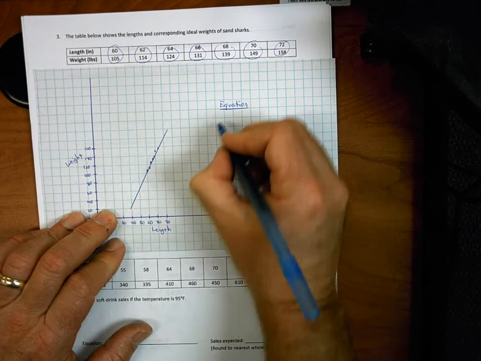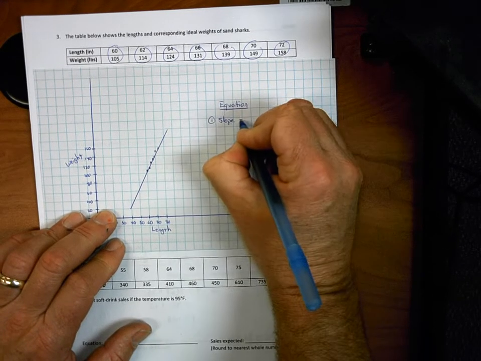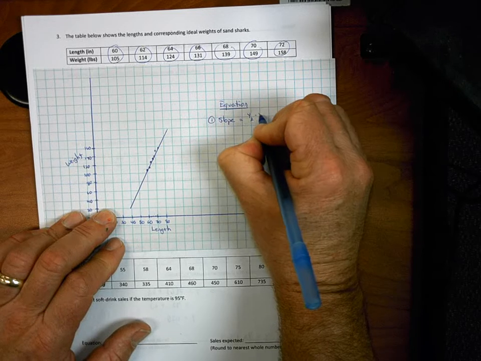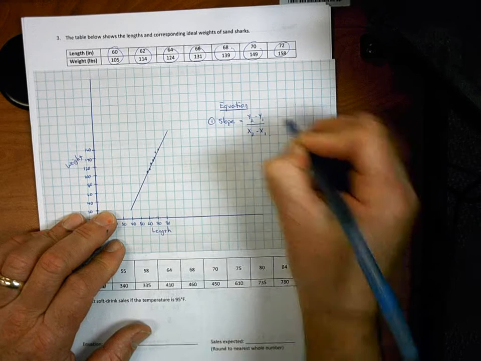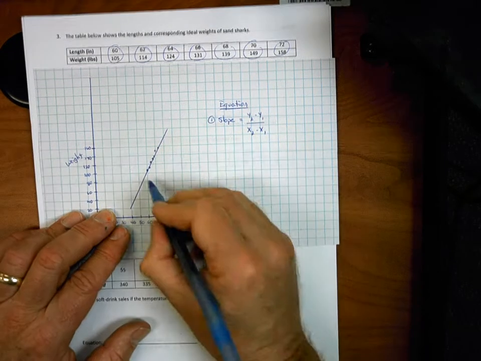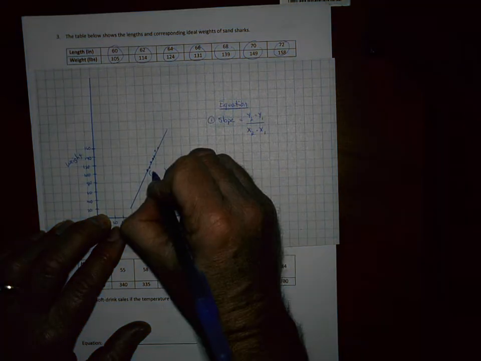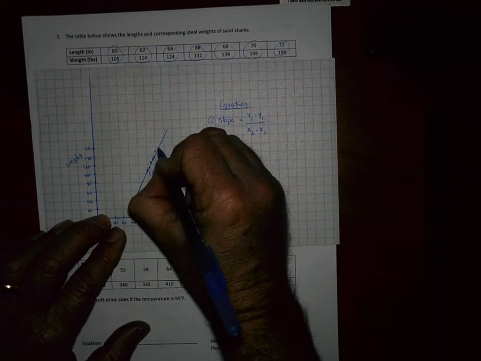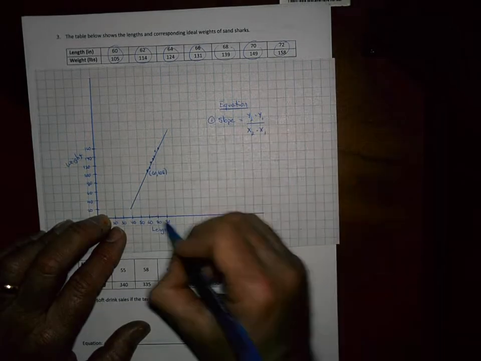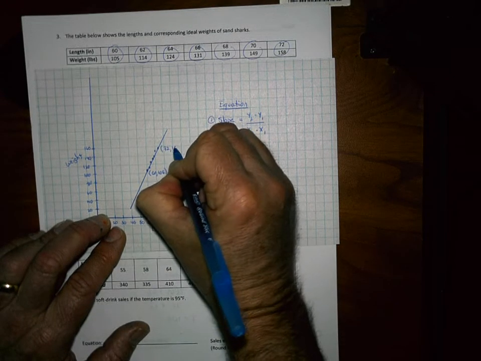So how do I do that? Well, once again, to write the equation, I have to do this in order. I find the slope. So I'm going to use the slope formula, which I'm writing down here again: y2 minus y1 divided by x2 minus x1. And then I need to identify 2 points. I'm going to identify this point right here, which was 60, 105. And then I'll identify this point right here, which would be my last point, which was 72 and 158. Those are the 2 points that I'm going to use.